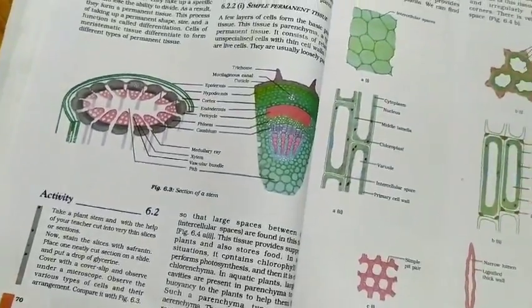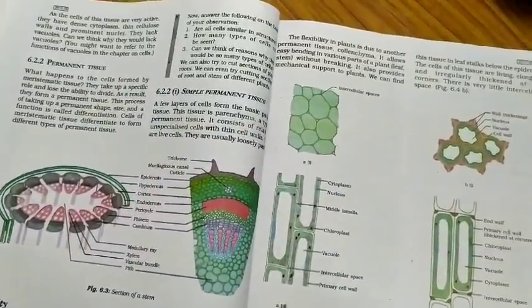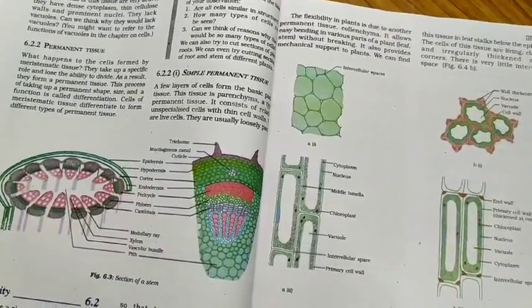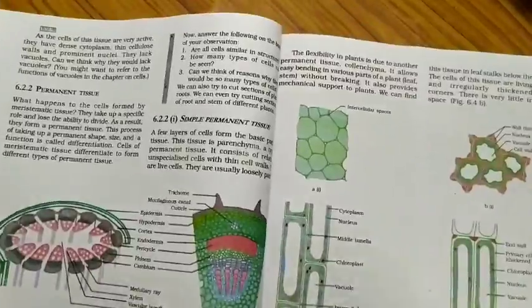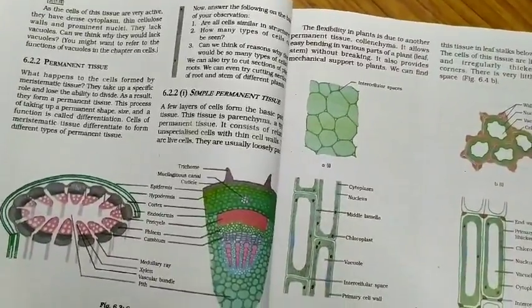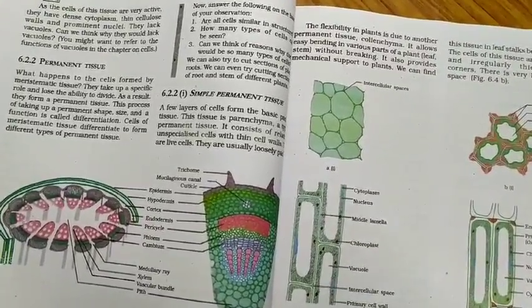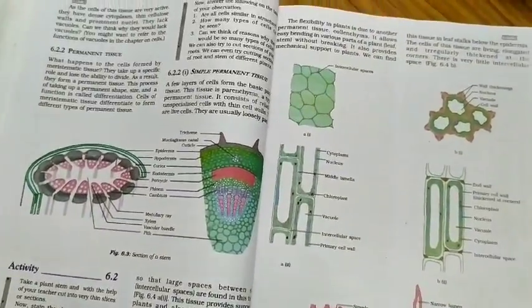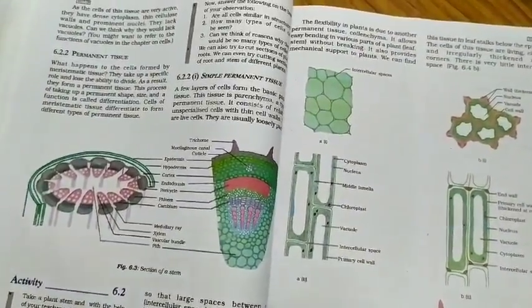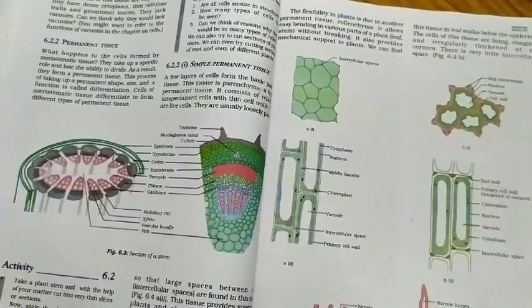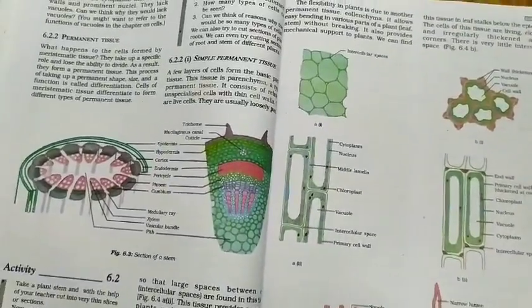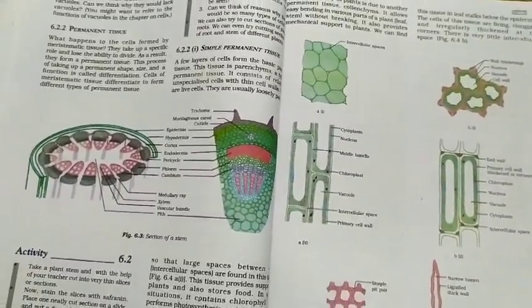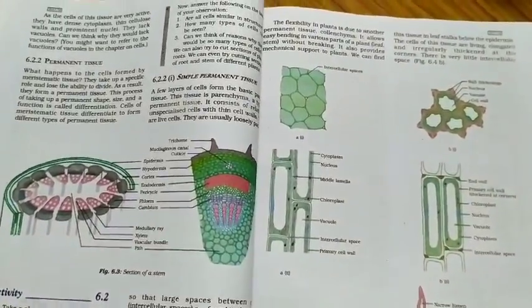Flexibility in plants is due to another simple permanent tissue, which allows easy bending in various parts of the plant. The main function of this tissue is bending in various parts of the plant, such as leaf and stem, without breaking. So it is very useful in plants.